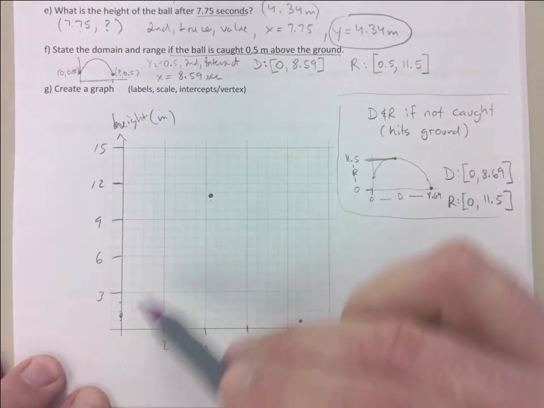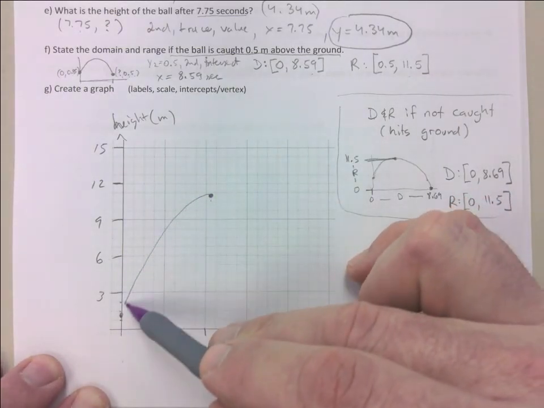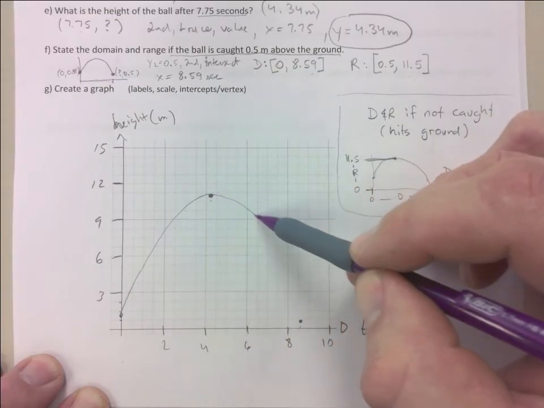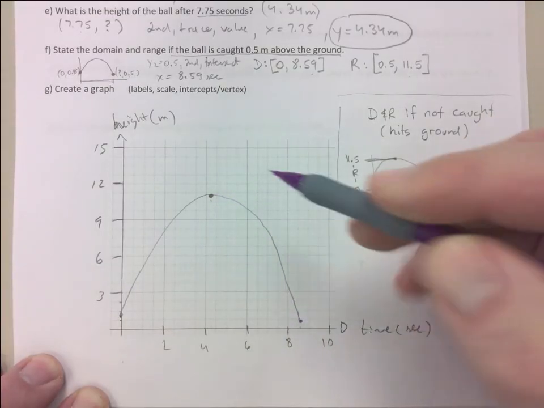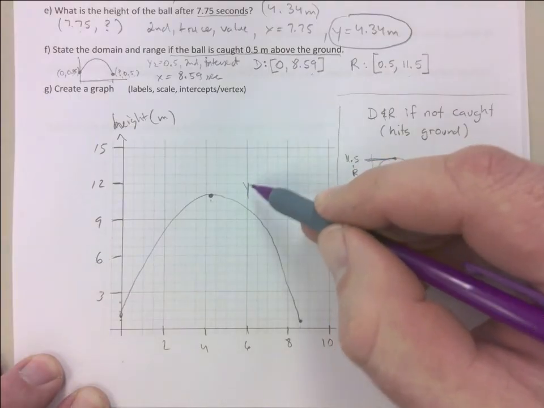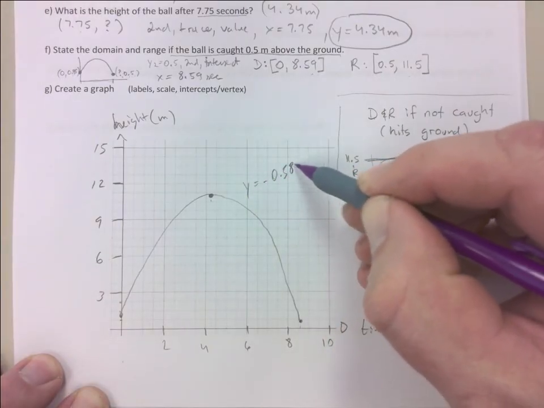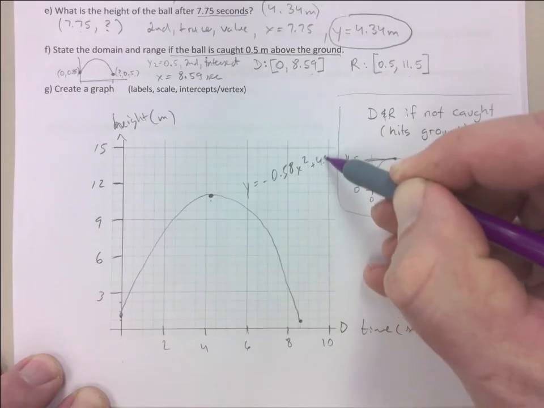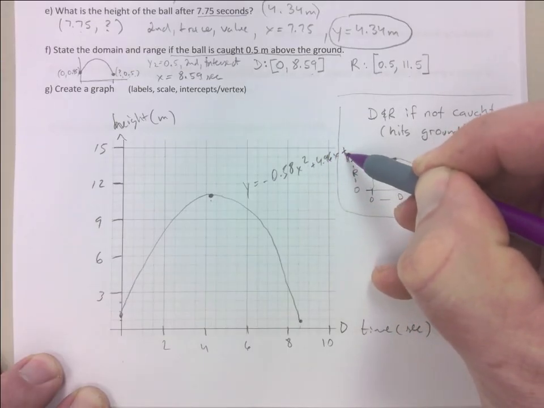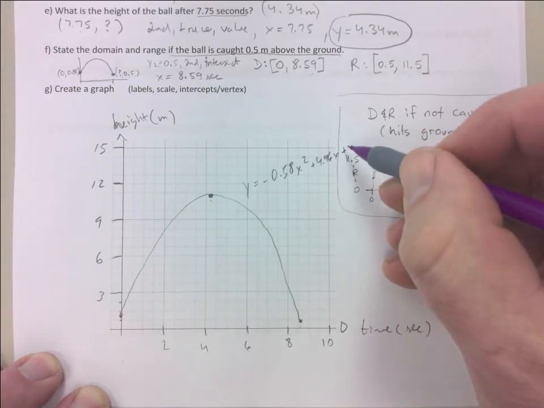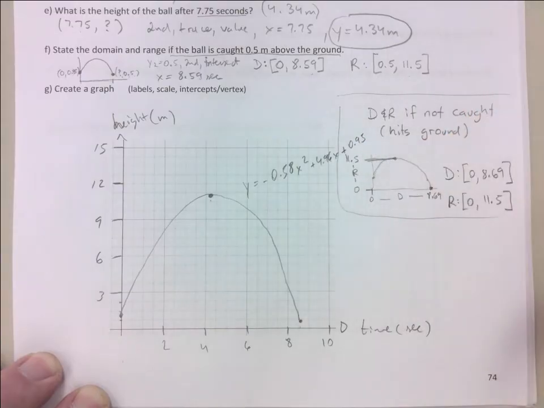Doesn't hit the ground. So I go from there to this point, from there to this point. And I'll label my graph as well.